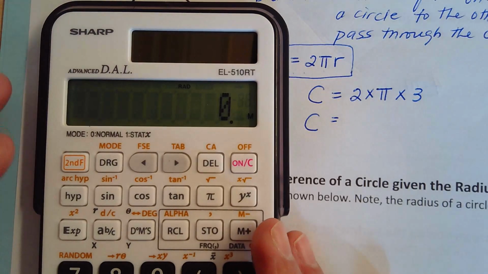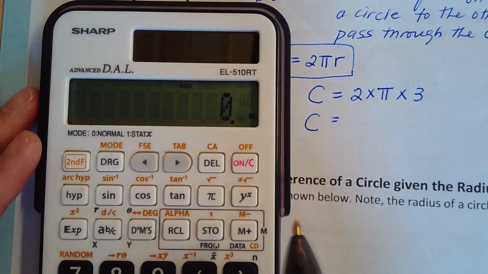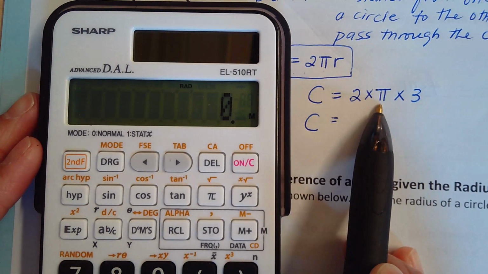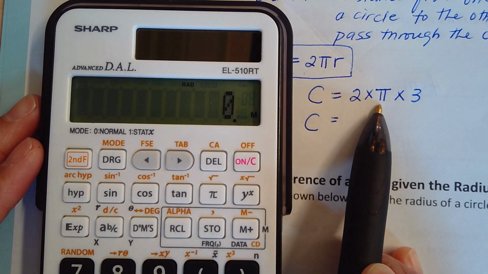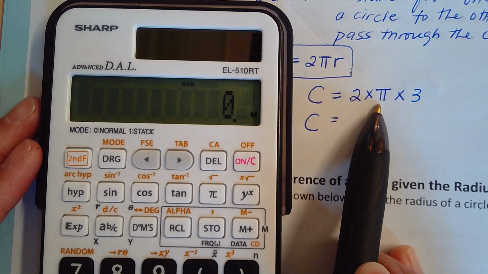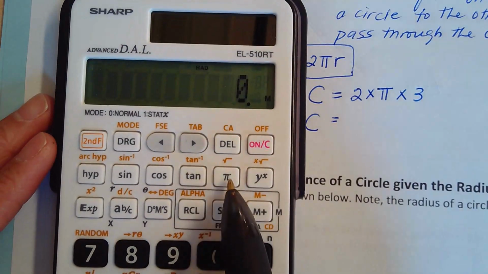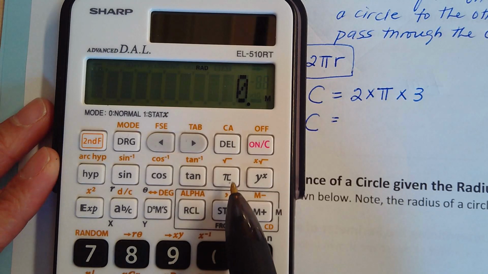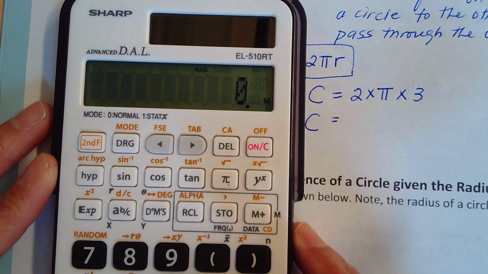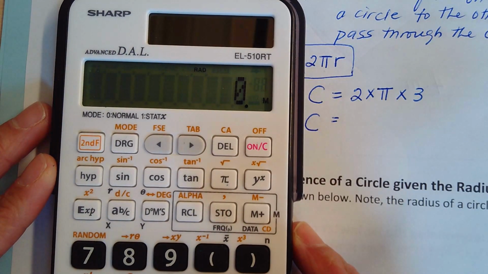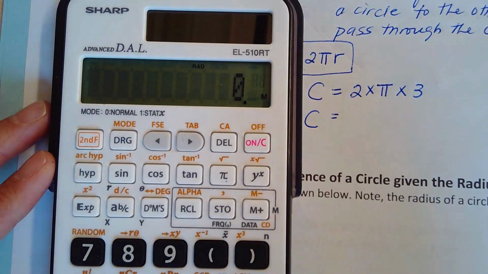So let's take a look. First, can you locate where your pi button is? Okay, did everybody locate their pi button? Mine is right here. Pi key, top line, second. Oh, you have it? 18.85. You got it.